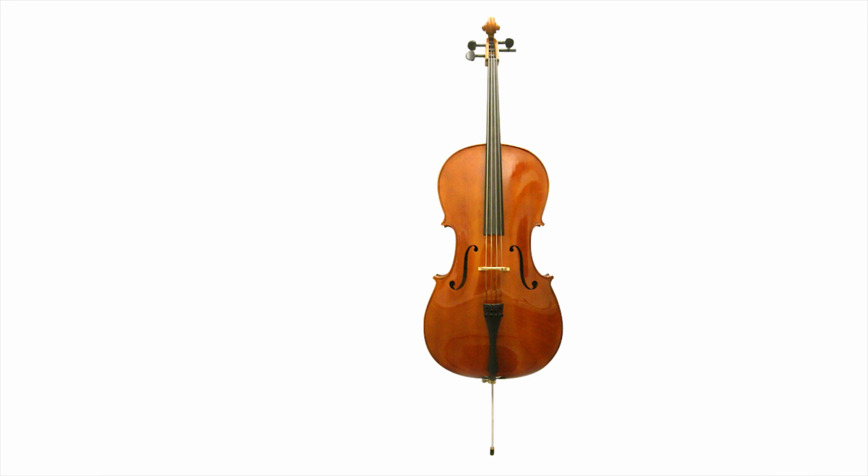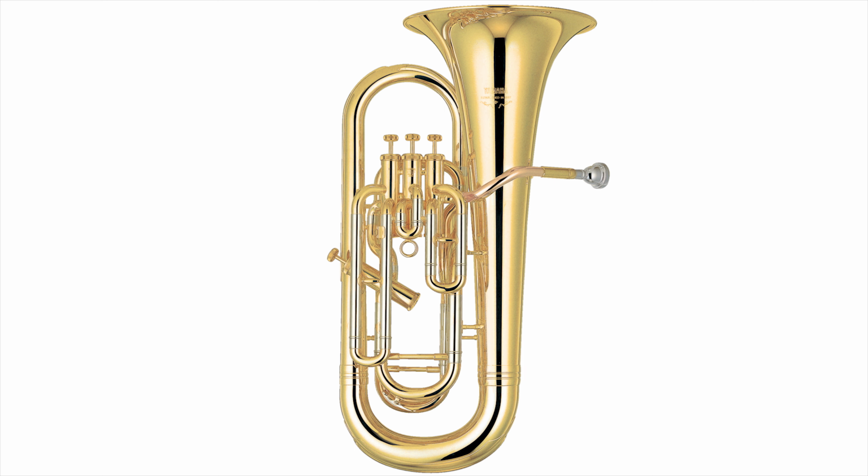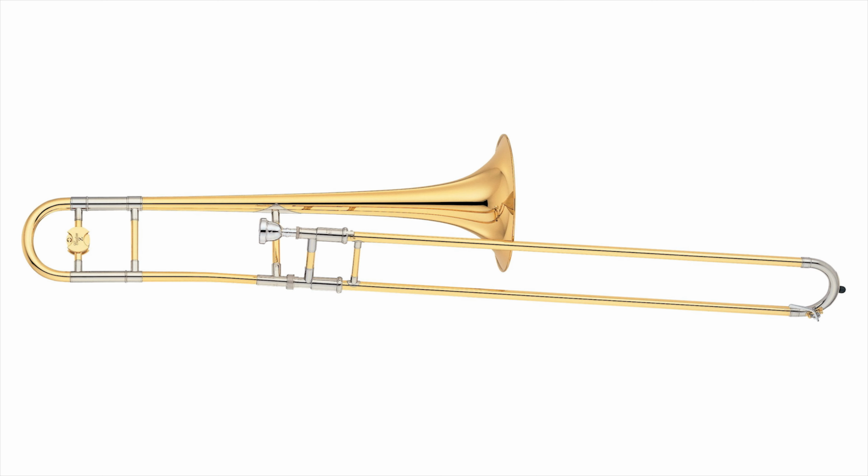The tenor clef. The tenor clef is used for the cello, bassoon, euphonium, double bass, and tenor trombone, where the notes go above the bass clef. Because the tenor clef is also a C clef, it shows where middle C is located.